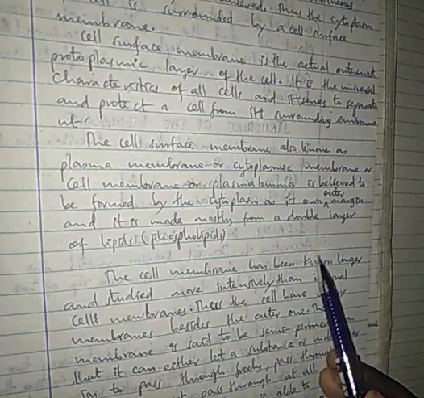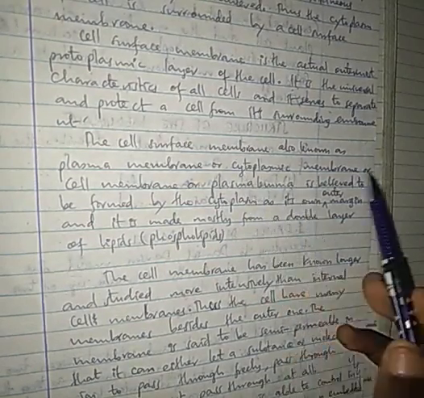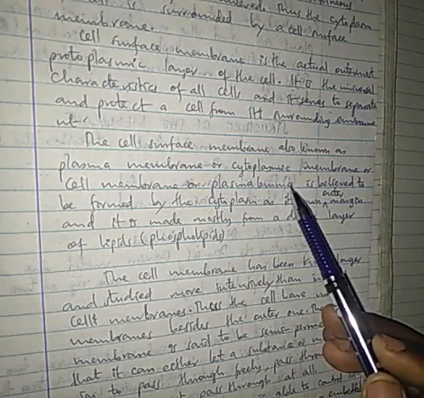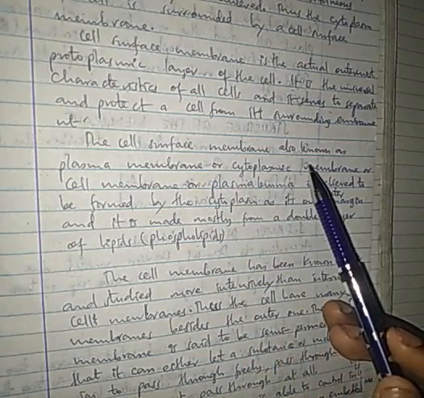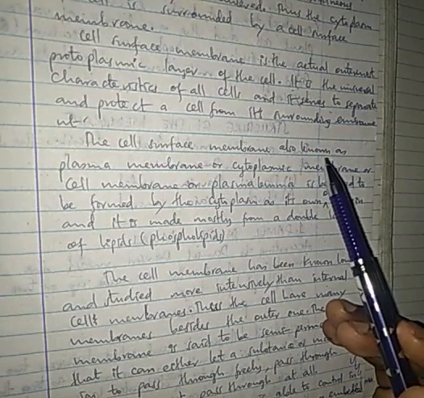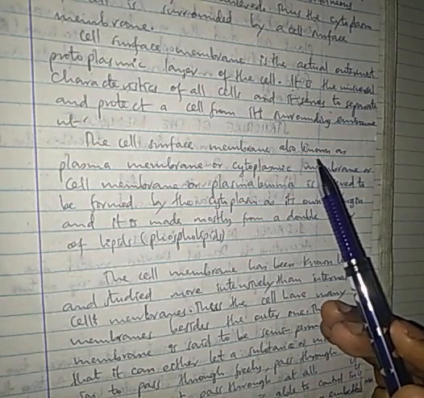So the cell membrane has several names such as cytoplasmic membrane, plasma membrane, cell membrane, plasmalemma, cell surface membrane. It's just the same, so don't be confused. And it is believed that it is formed from the cytoplasm by the layer of phospholipids.